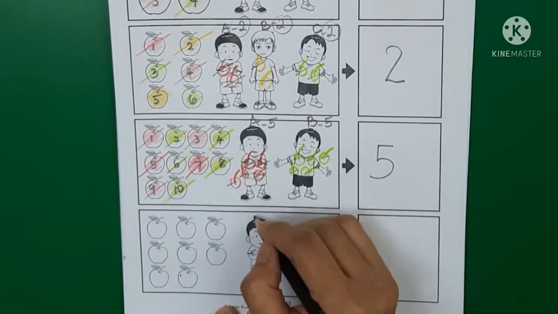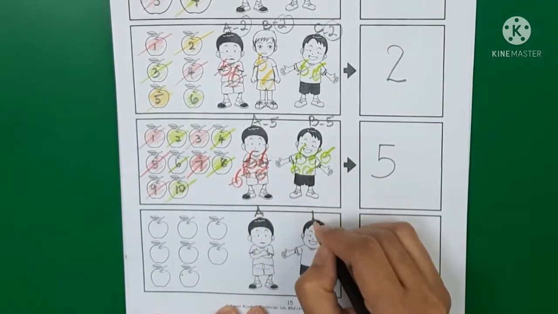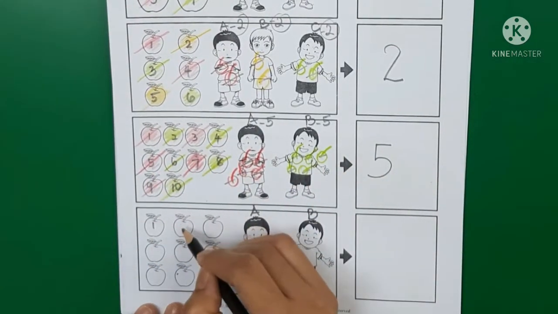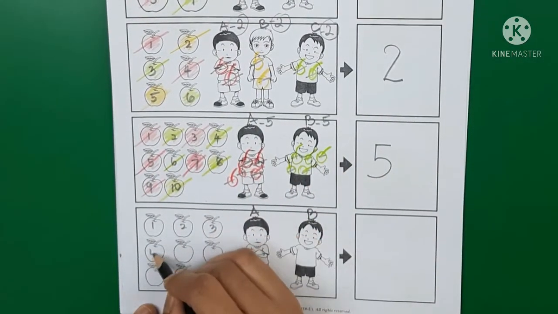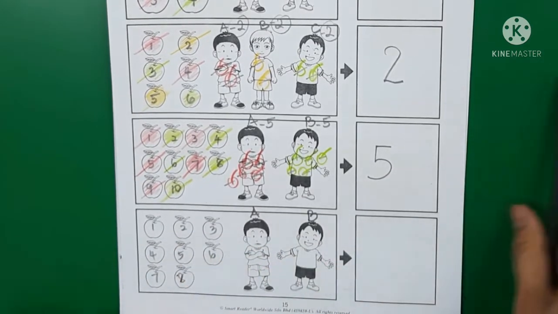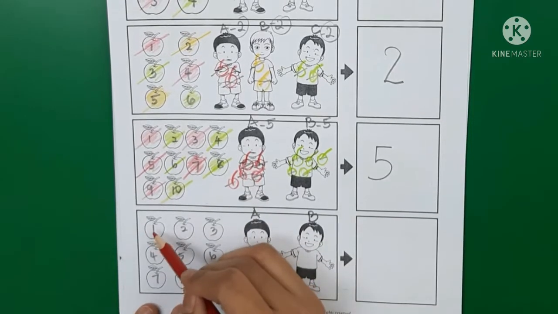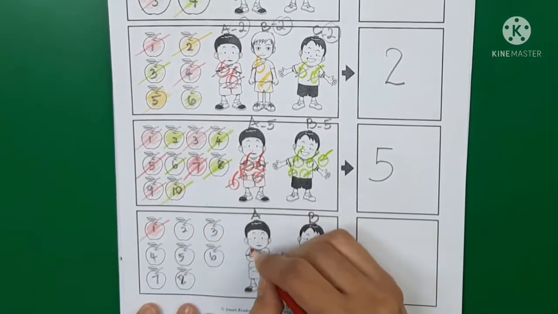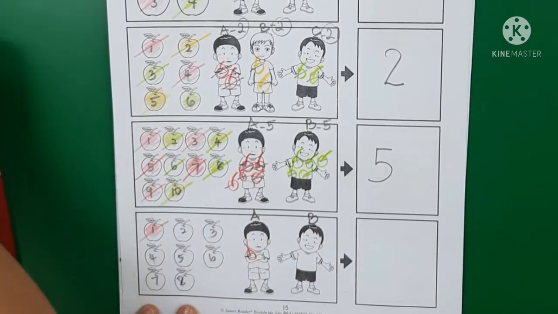Let's label the students first. This is A and this is student B. Let's count how many apples. 1, 2, 3, 4, 5, 6, 7, and 8. The first apple is red, and as usual, we give the red apple to student A.